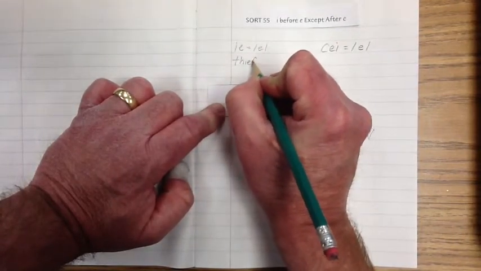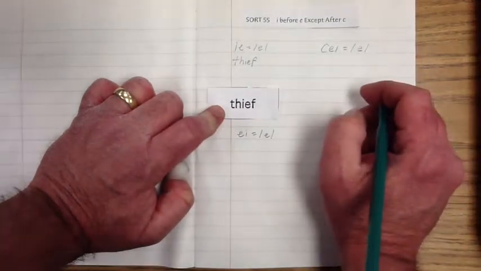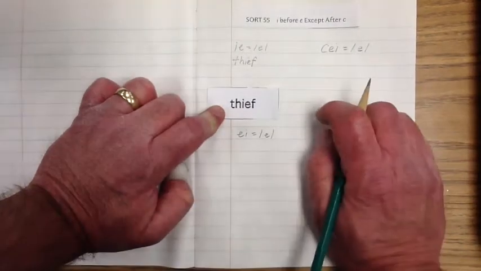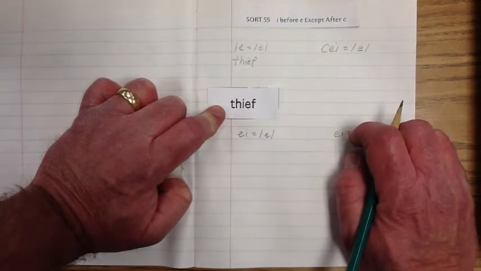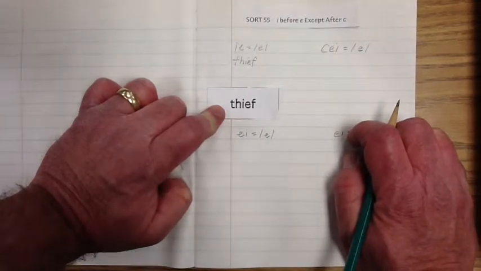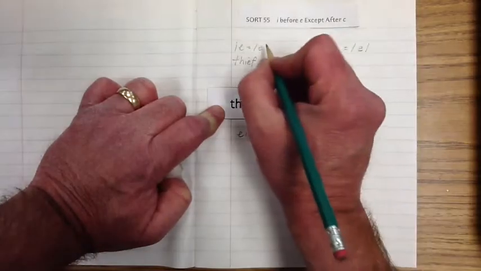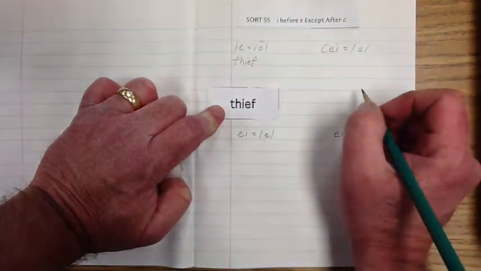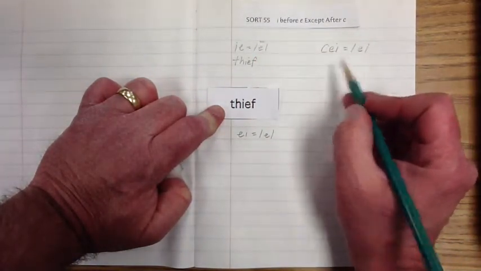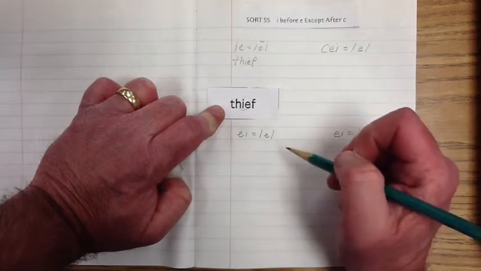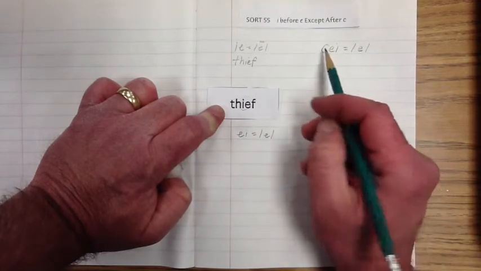Now let's ask ourselves, as we say it, what vowel sound are we dealing with when we say thief or read thief? Is it long or is it short? Everybody say thief. We hear that long E, don't we? So it's going to be a long E sound. So the I and the E will take on the long E sound. Let's bring in another one.